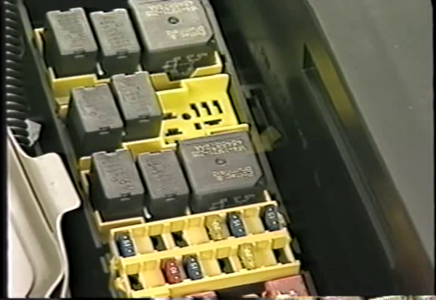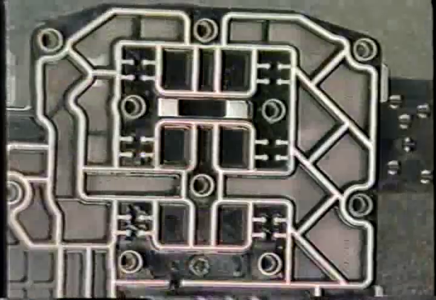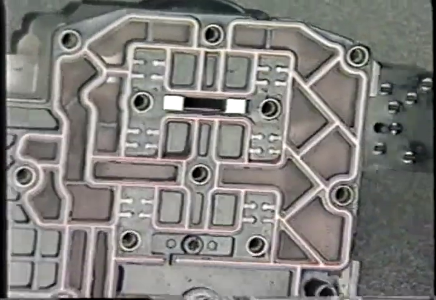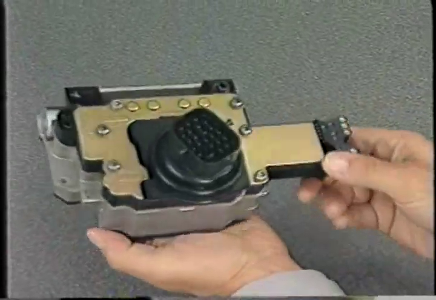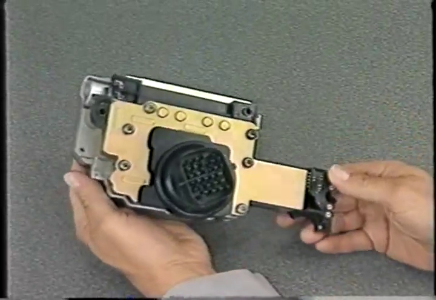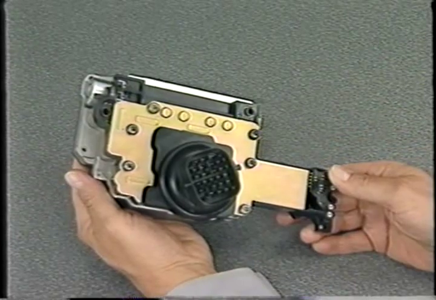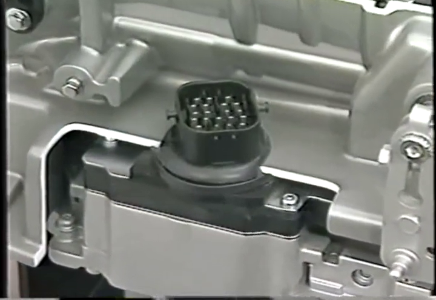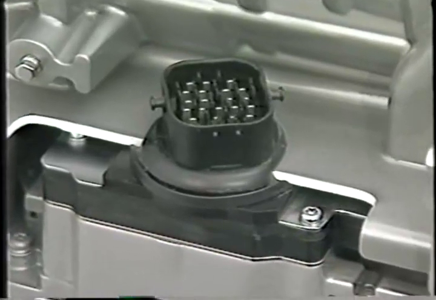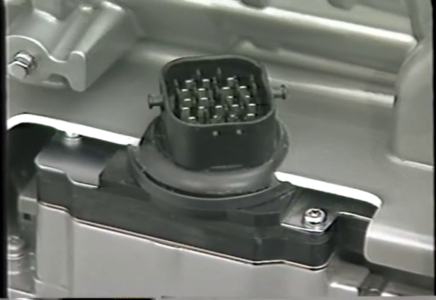Direct TCM outputs include the transmission control relay, which the TCM energizes in order to provide power to the pressure switches and shift solenoids. You saw earlier that the solenoid pack TRS assembly consists of the transmission range and temperature sensors, the pressure switches, and shift solenoids. The solenoid pack TRS assembly utilizes a 23-way electrical harness connector to link up with the TCM.